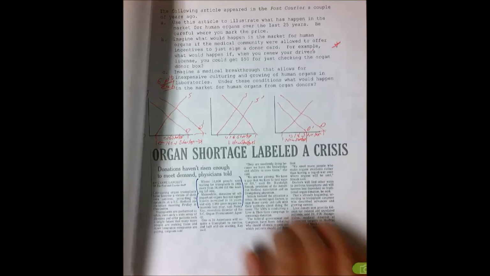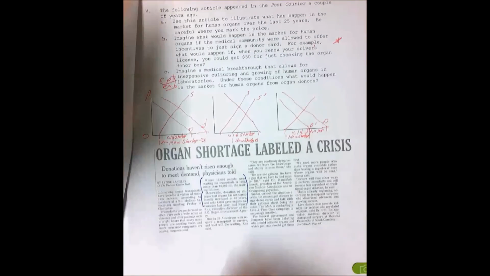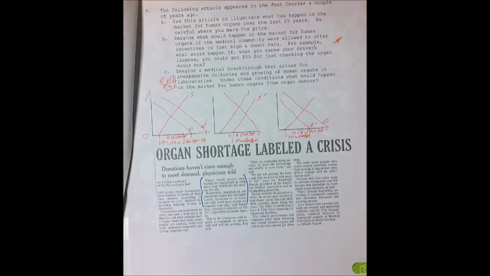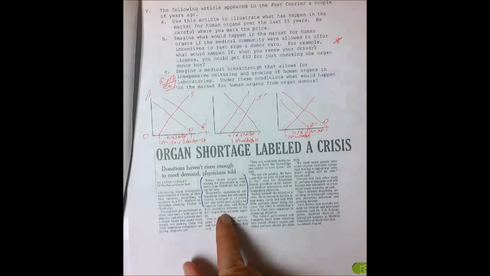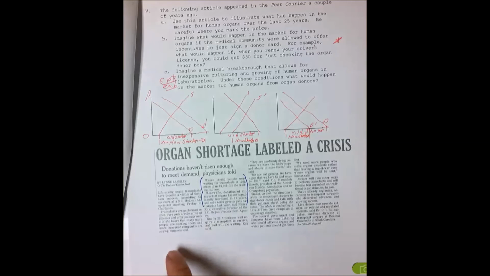Roman numeral 5 says the following article appeared in the Post-Courier a couple years ago. I saved it. Use this article to illustrate what has happened in the market for human organs over the last 25 years. Be careful where you mark the price. Well, in case you don't know, it's illegal to sell your organs, but there's a demand curve for them, as this thing shows. In fact, as medical technology has risen, the demand curve of these organs has risen dramatically.